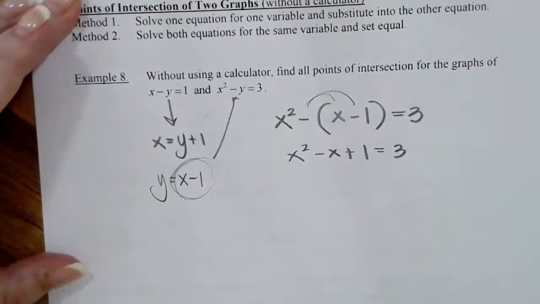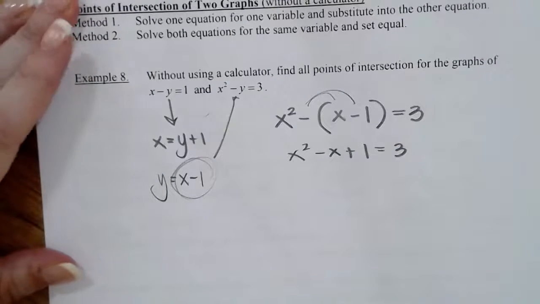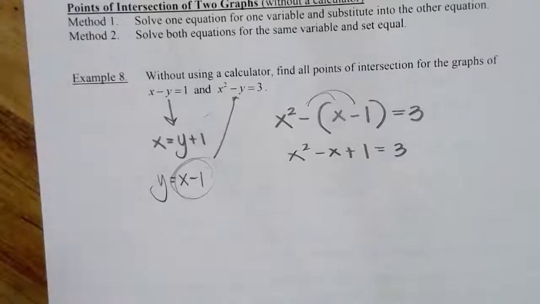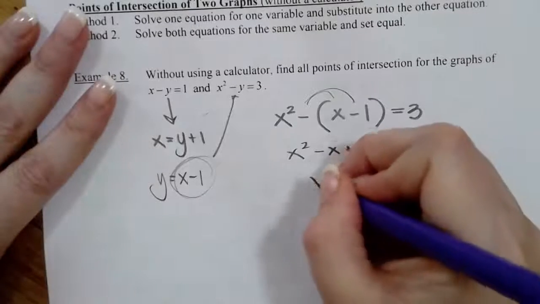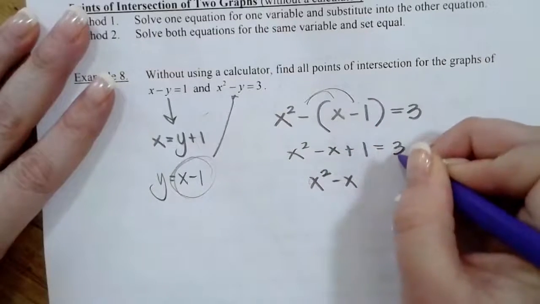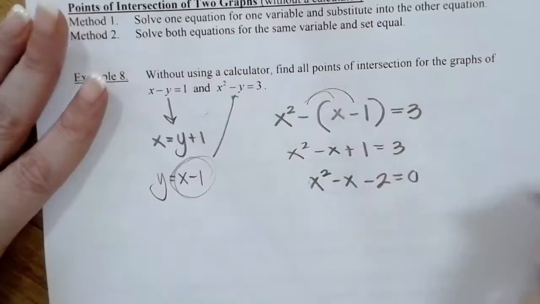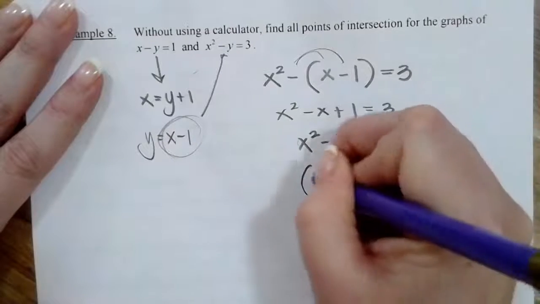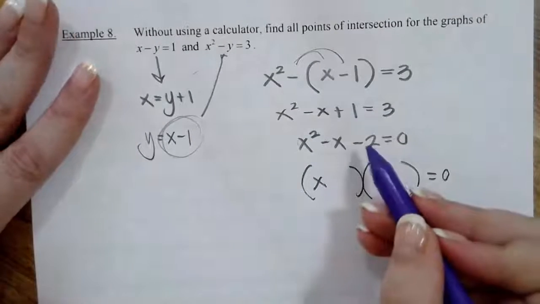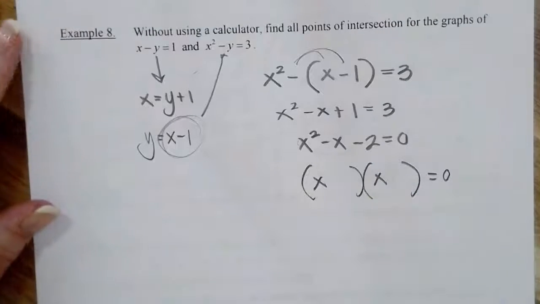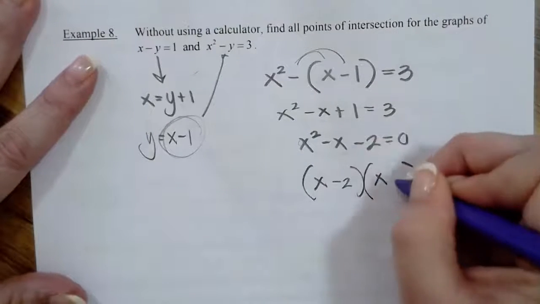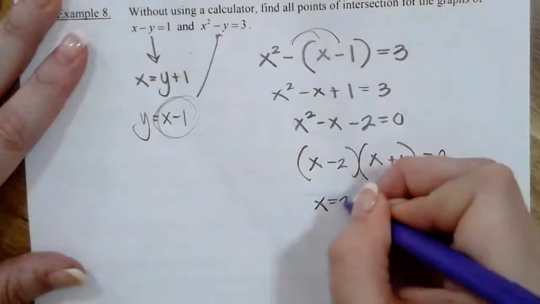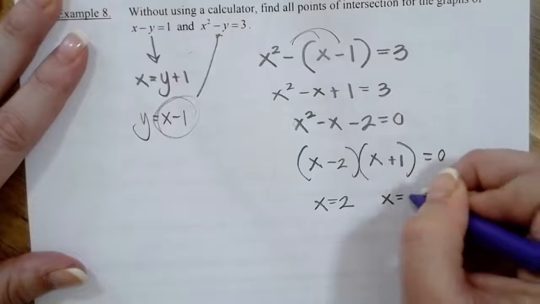We should notice that this is an x squared, which means I'm probably going to have to factor to solve this. So I need everything over, and I need it set equal to 0. So subtract 3, and I get x squared minus x, 1 minus 3 is negative 2, equals 0. Factor that. This is a pretty simple one to factor. x times x is x squared. I need numbers that multiply to be negative 2 but add to be negative 1. So that's a negative 2 and a positive 1. Solve that, and I have x equals positive 2, or x equals negative 1.